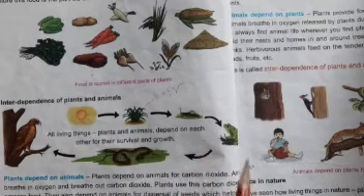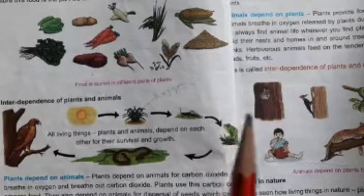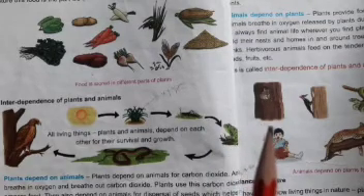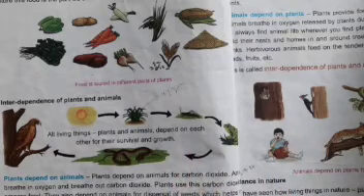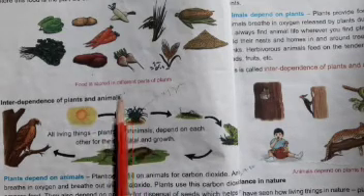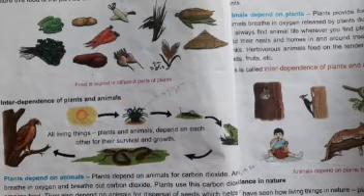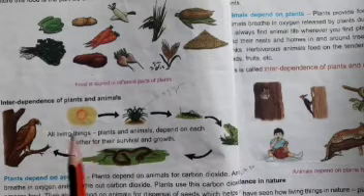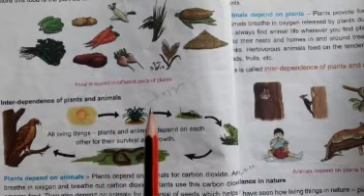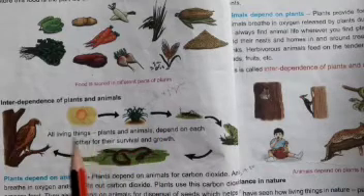Plants depend on animals, because how? We'll see. Plants depend on animals for carbon dioxide, and animals depend on plants for oxygen.